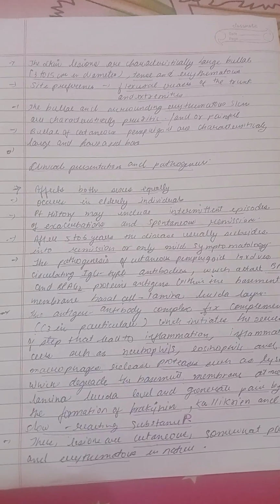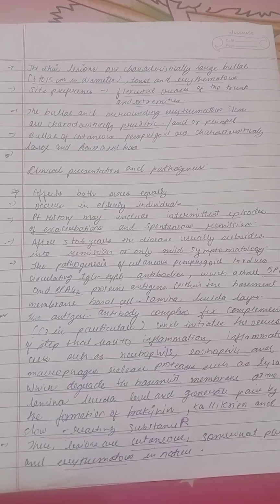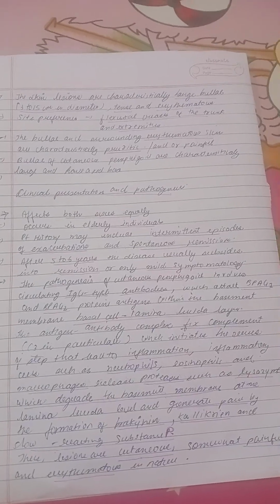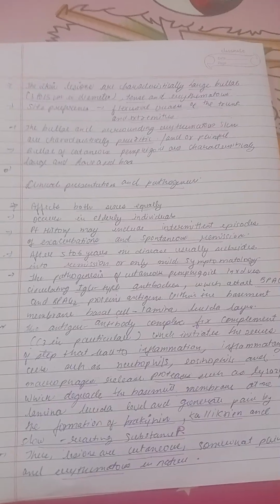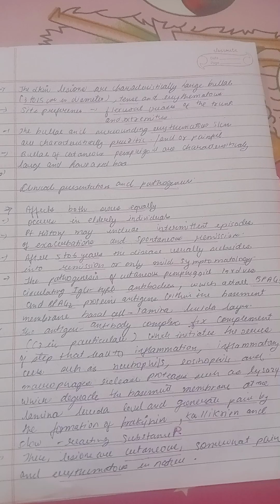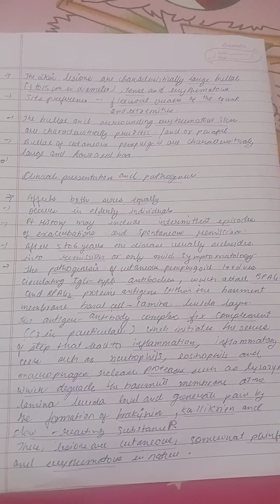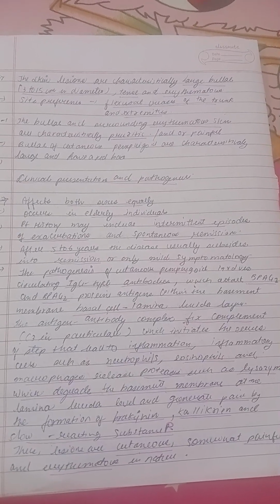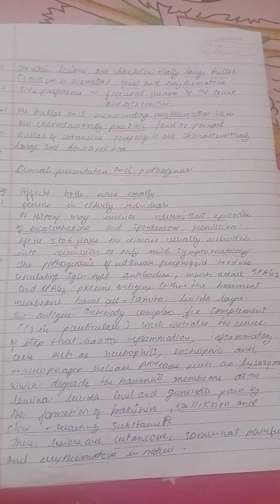The pathogenesis of cutaneous pemphigoid involves circulating IgG type antibodies which attack BPAG1 and BPAG2 protein antigens. तो auto antibodies बनते हैं इनके against. Within the basement membrane, basal cell lamina lucida layer. The antigen-antibody complex fixes complement, mainly C3, which initiates the series of steps that lead to inflammation.